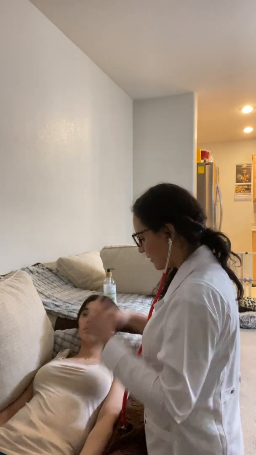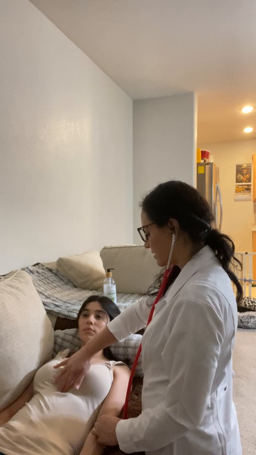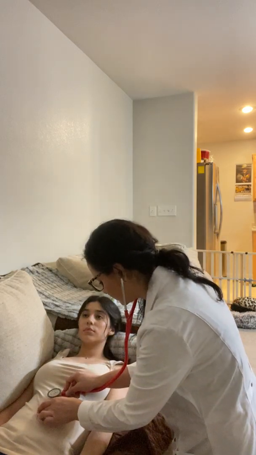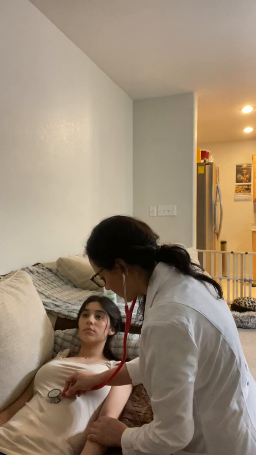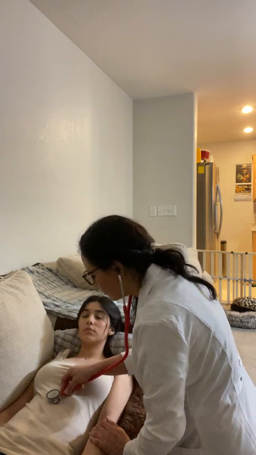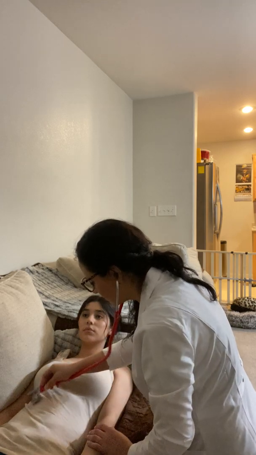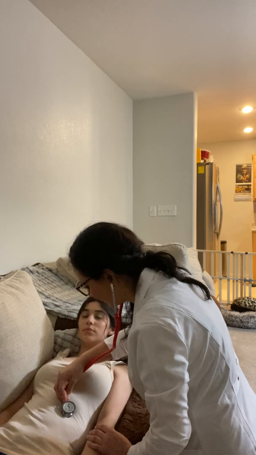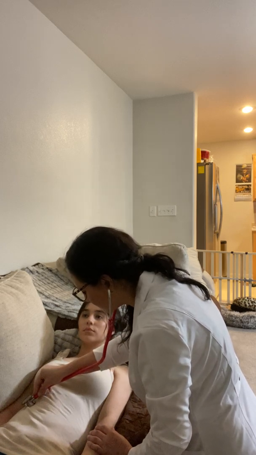Then I'm going to do the abdominal artery, which is right in between the xiphoid process and the umbilicus. Again, using the bell. Again, no bruits. Then I'm going to do the renal, which would be left lateral to midline. Well, left would be on this side. And then right lateral to midline.